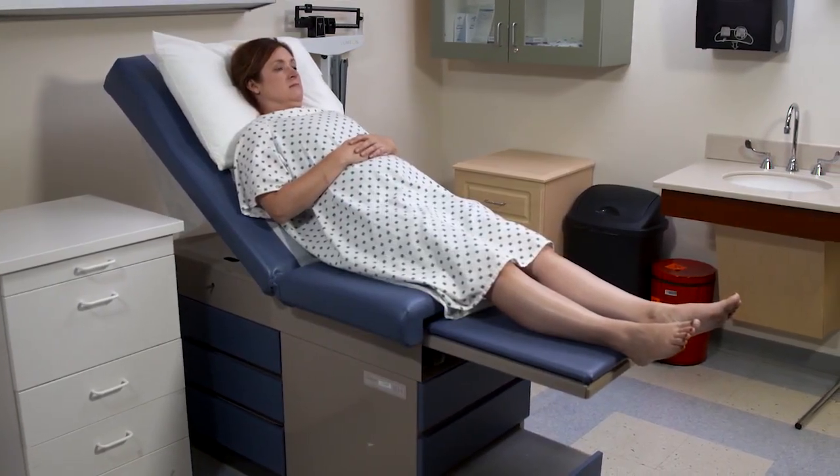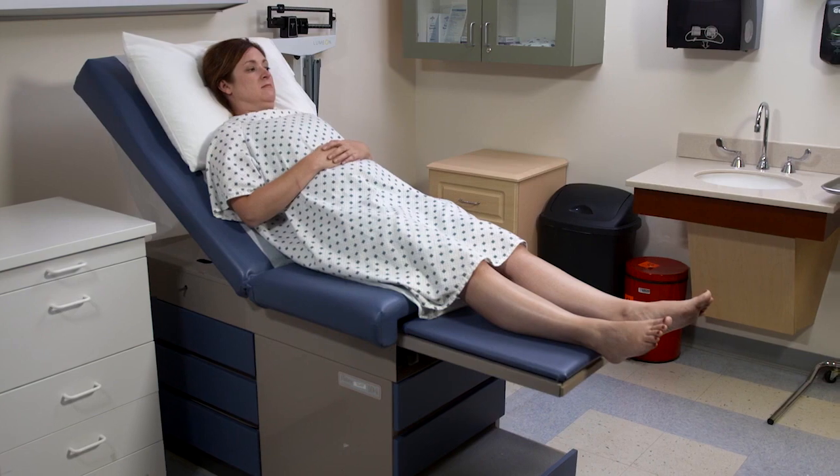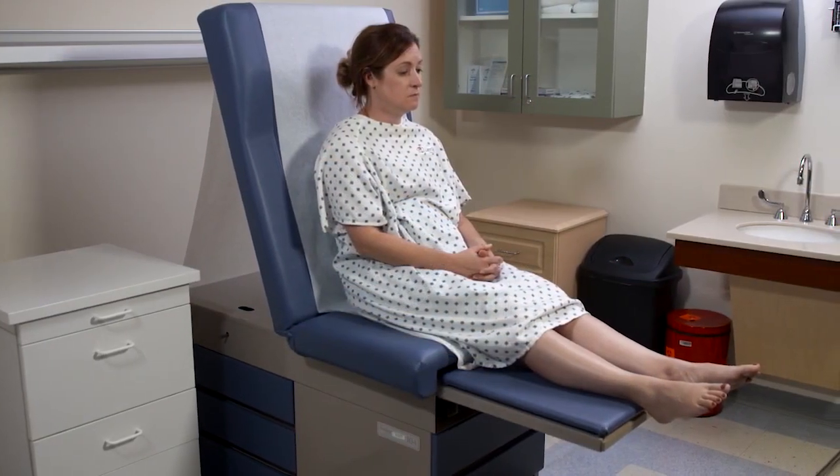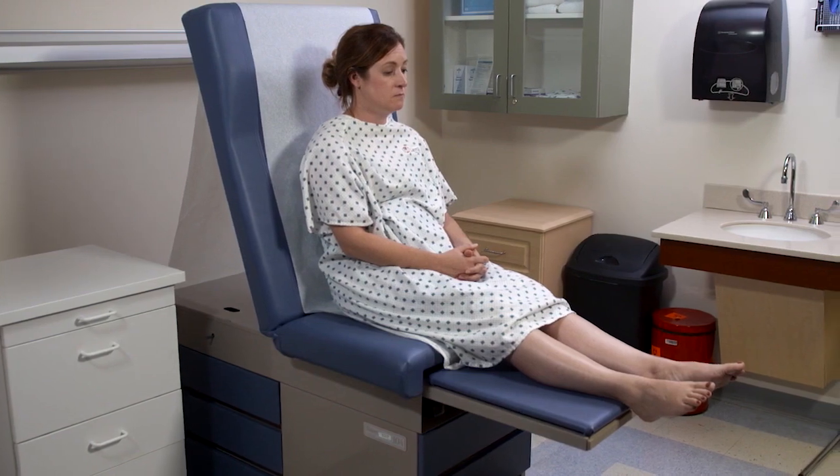In this procedure, you will learn how to position and drape a patient for examinations of the head, neck, and chest, or for patients who have difficulty breathing when lying flat.